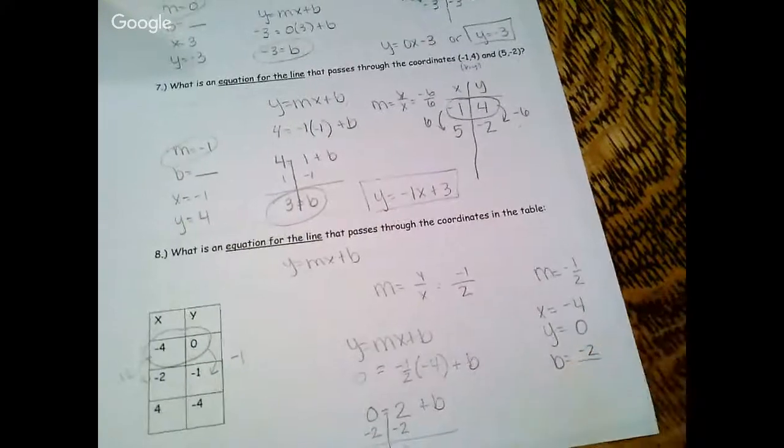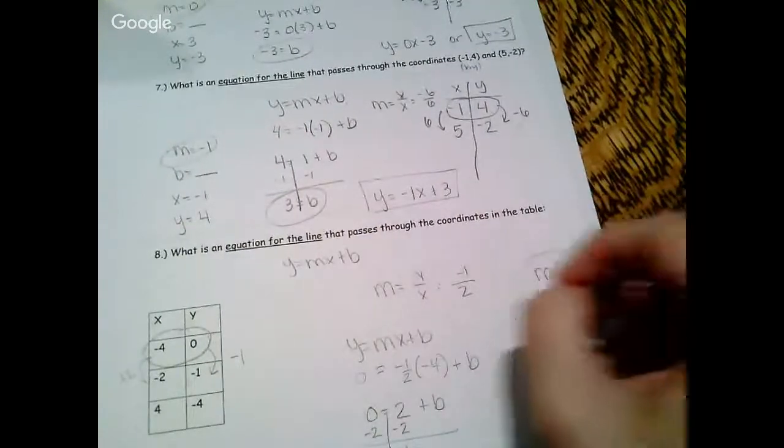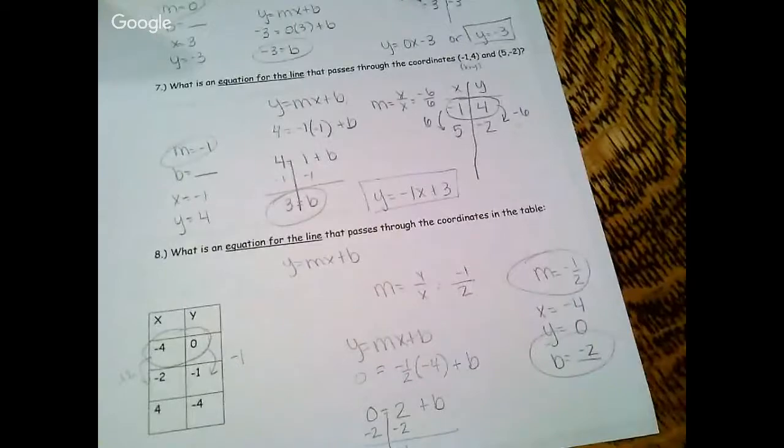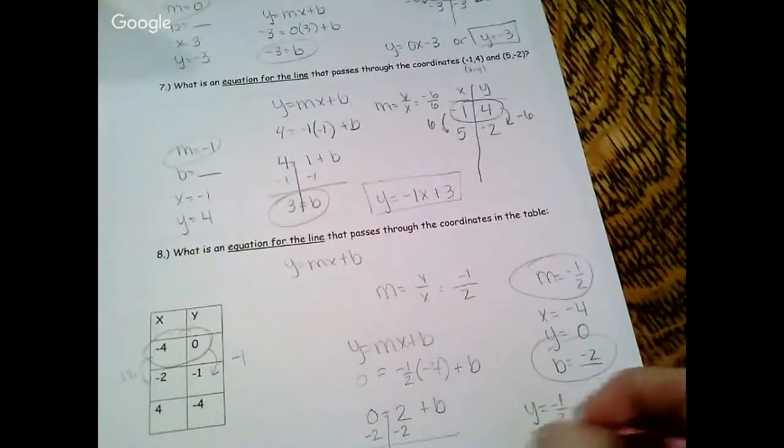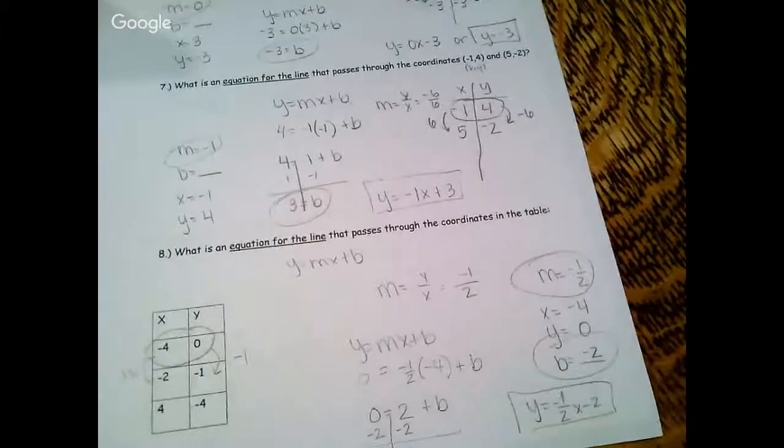So now that my y-intercept is -2, I can take my slope and my y-intercept and write the equation y equals -1/2x minus 2.